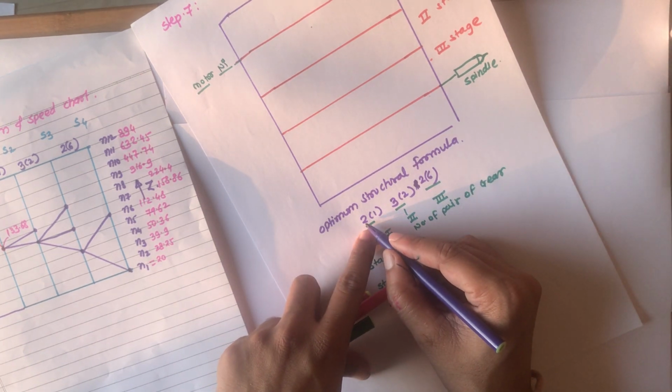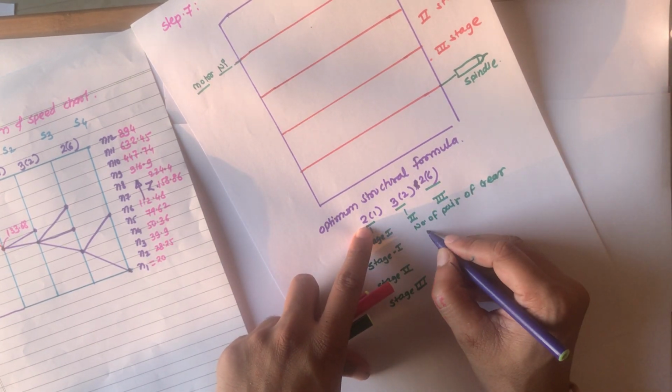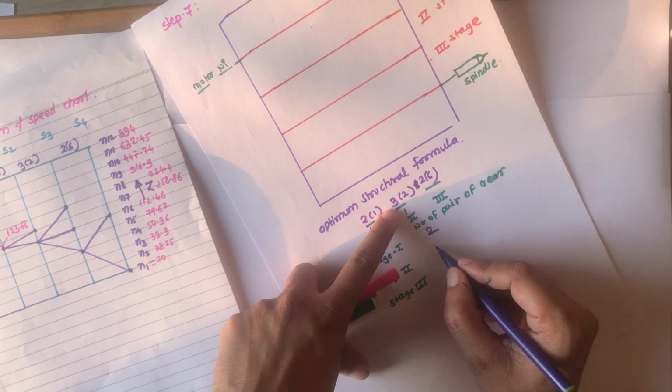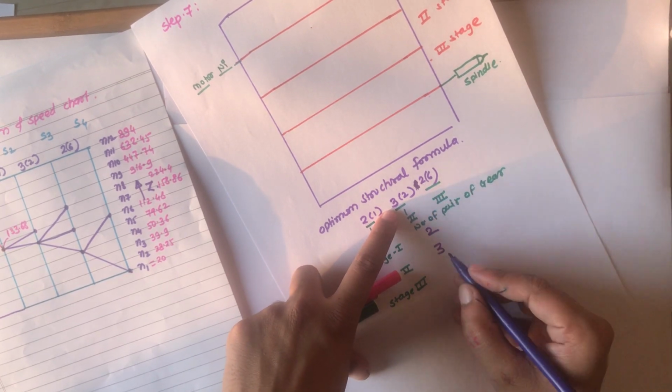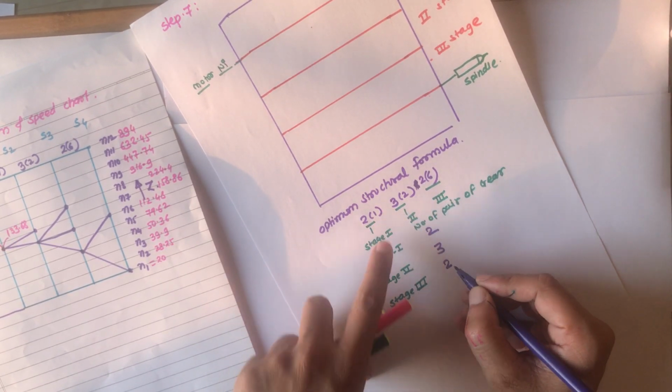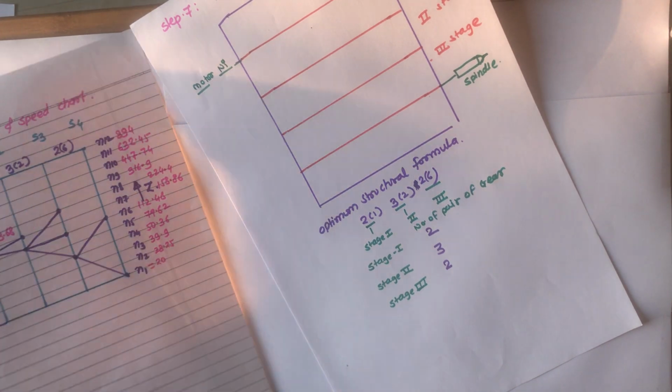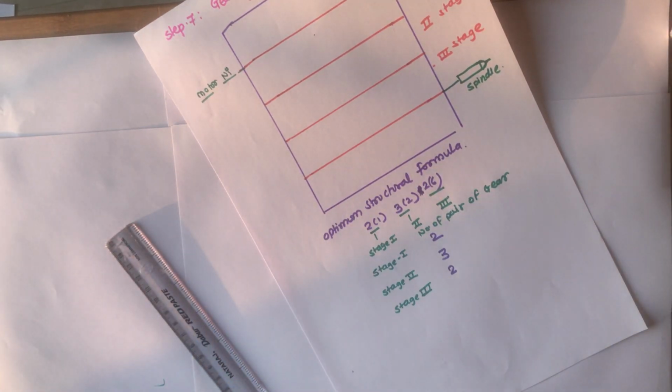On the first stage, this 2 indicates the number of pairs of gears is 2, here the 3 is the number of pairs of gears, and here the number of pairs of gears is 2. So to draw the structural diagram.